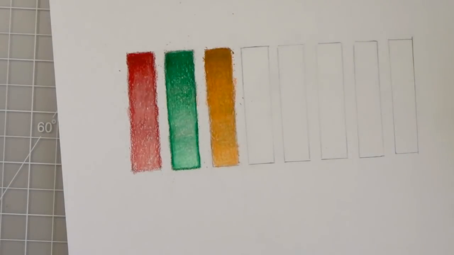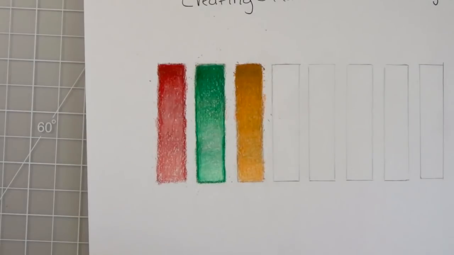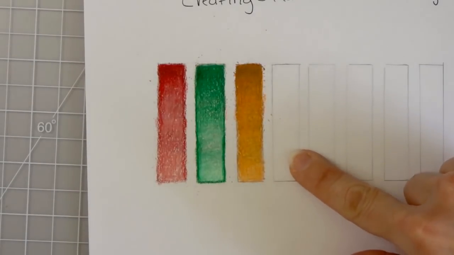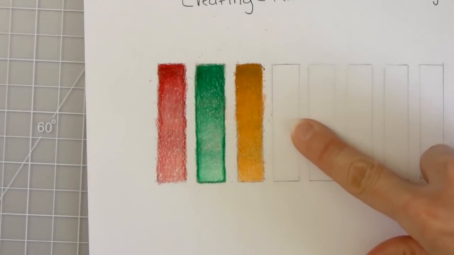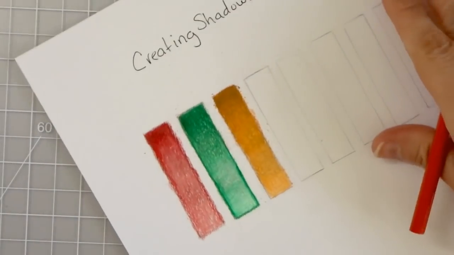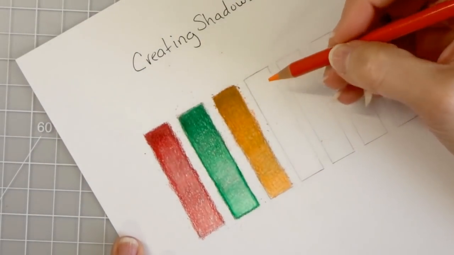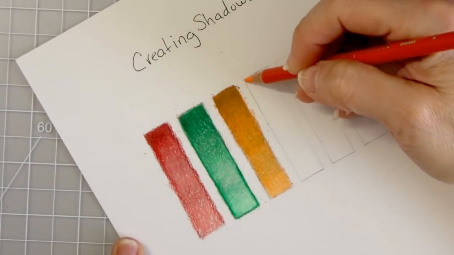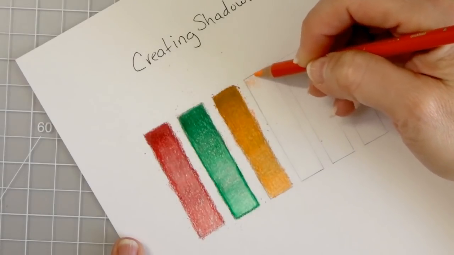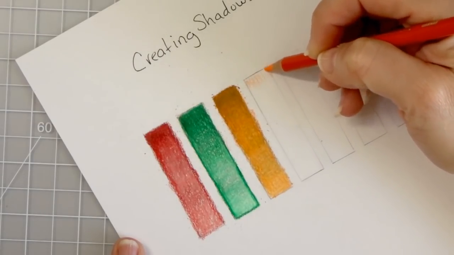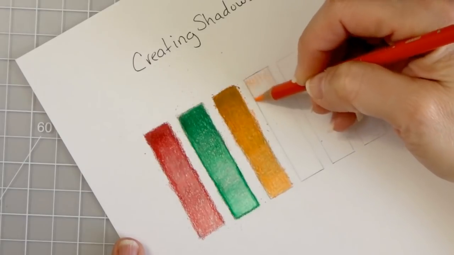So let's go ahead and do this one backwards now and see what kind of results we get. So now we're going to make our main color, or the primary color, blue. And so we are going to come in here with our orange and lay a little bit of this down. And I think this one is going to probably work a little bit better.